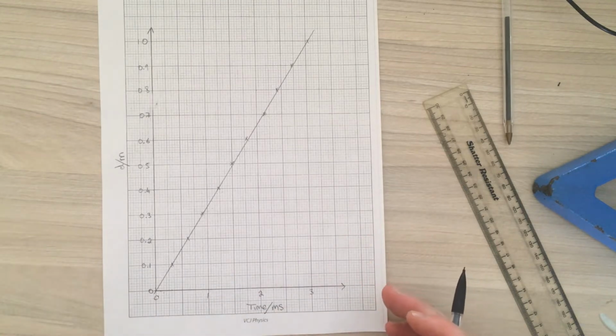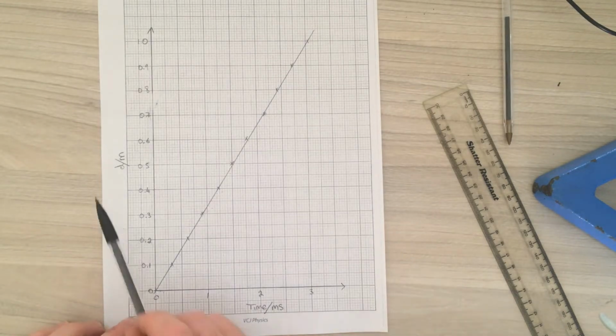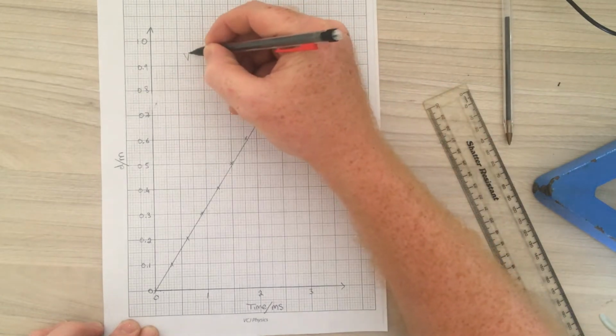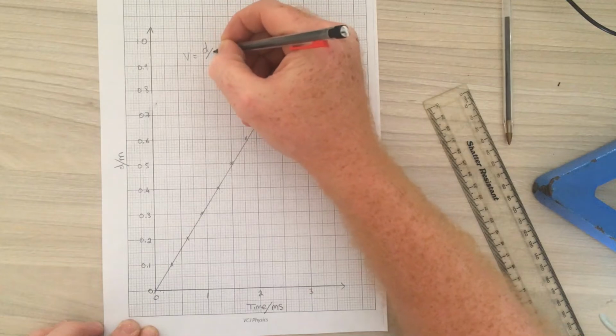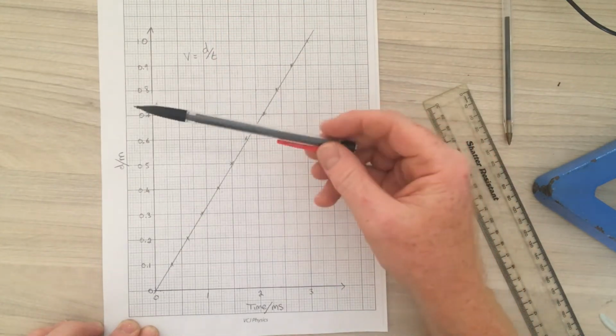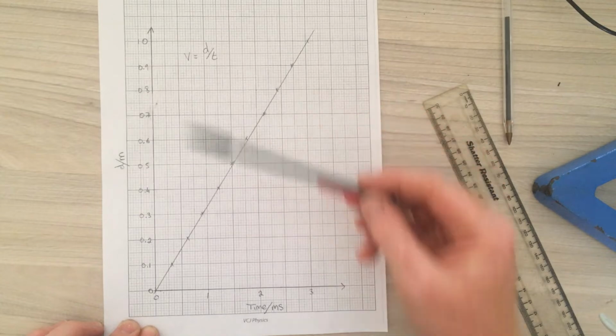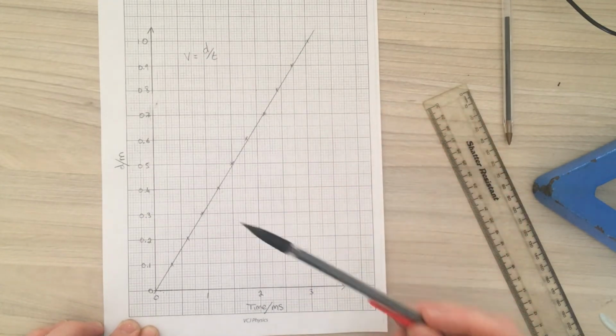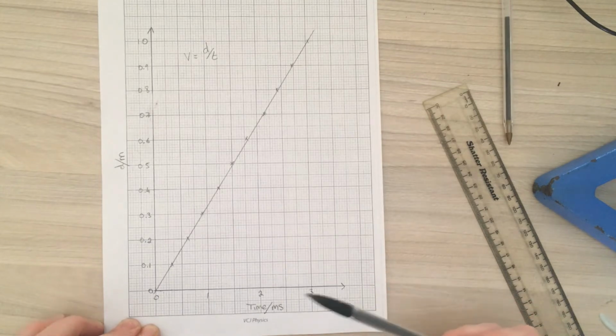Why am I doing that? Well, if we look at the question, it says C, what will we get if we divide the quantity on our y-axis by the quantity on our x-axis? Well, the quantity on our y-axis is D, and the quantity on the x-axis is time. Now we know that speed is equal to distance divided by time. And so if I divide my y-axis by my x-axis, distance divided by time, I'm going to get speed. And that is the aim of this experiment, to determine the speed of sound.